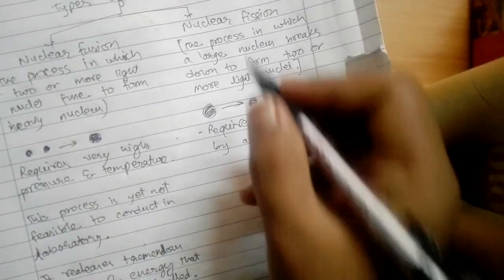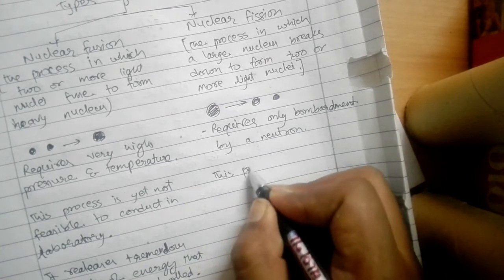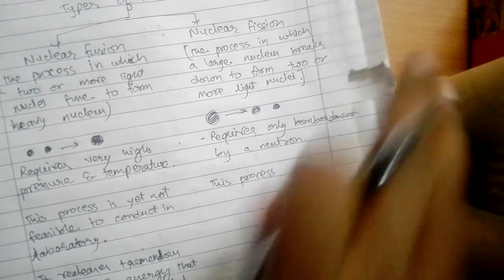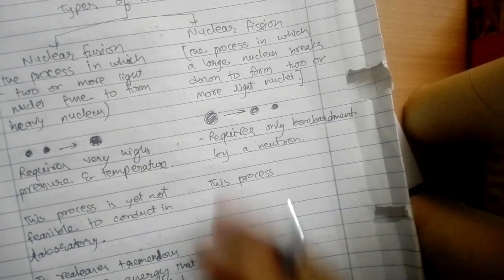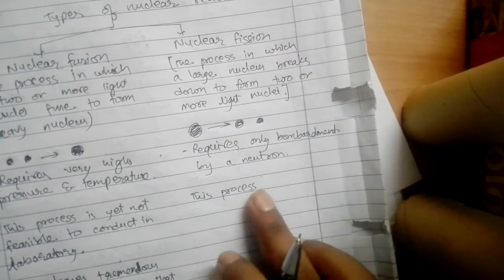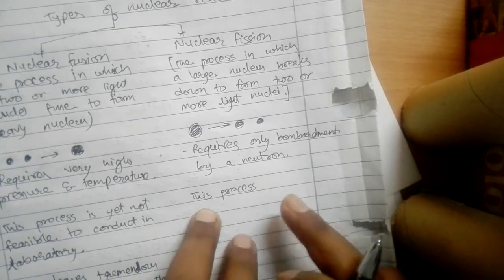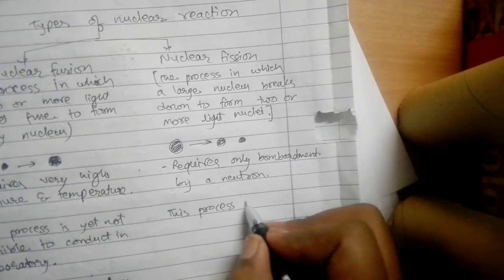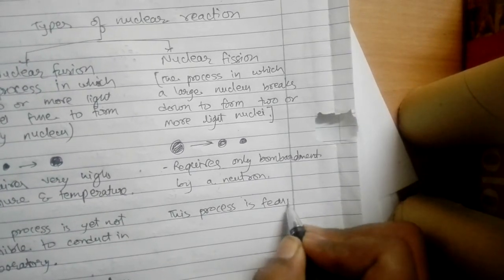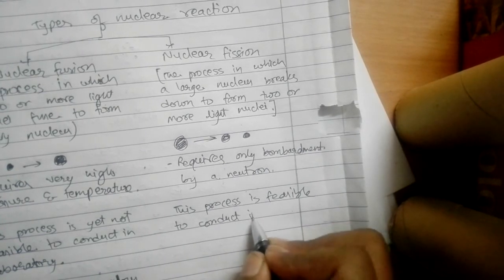Okay. Now, in contrast, nuclear fission is very common on Earth. You know that nuclear bombs, nuclear missiles, nuclear power plants, they all utilize nuclear fission process because it only requires bombardment by a neutron. It does not require very high pressure and temperature, so it is feasible to conduct in laboratories.